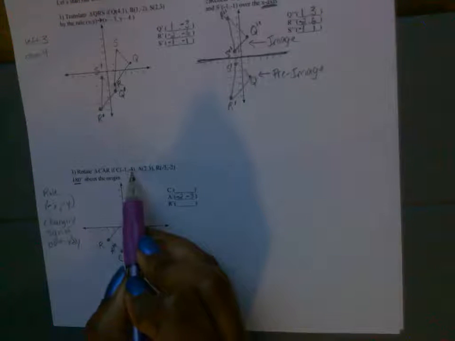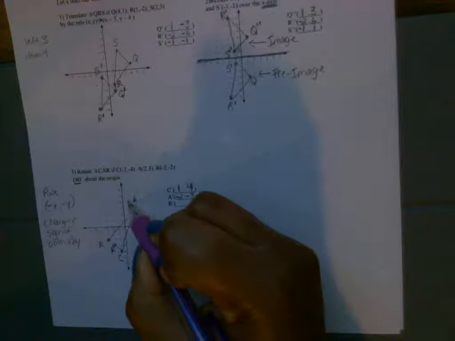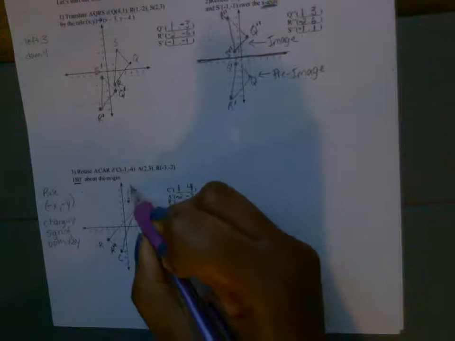Oh, I skipped C. I don't know how I did that. -1 and -4, switch the signs on both. That's going to be +1 and +4. Sorry about that. That's over to the right 1 and up 4. 1, 2, 3, 4. This is C prime.